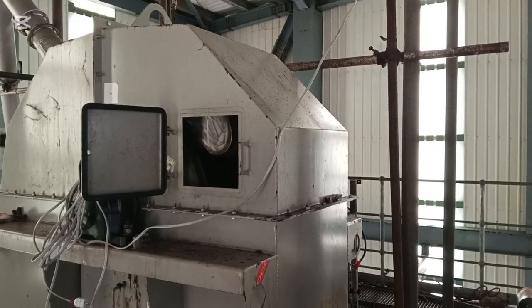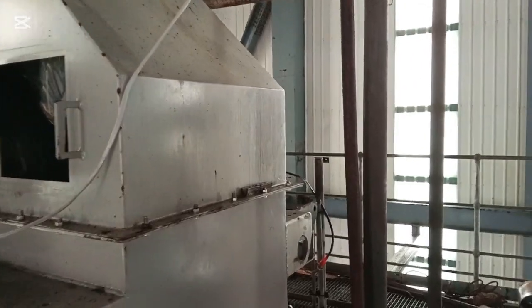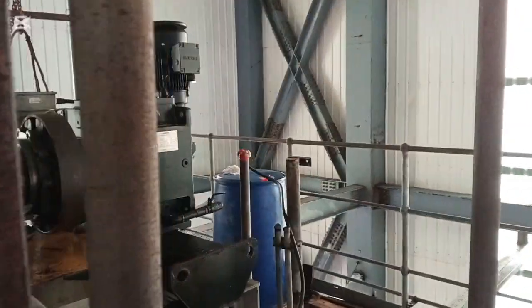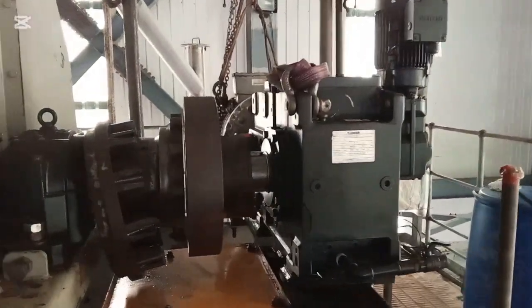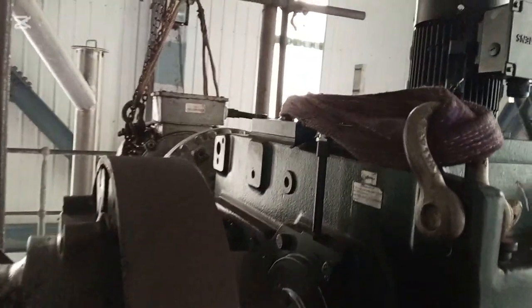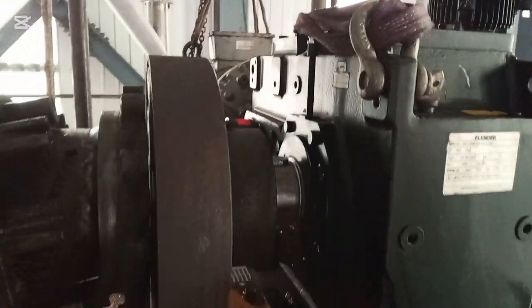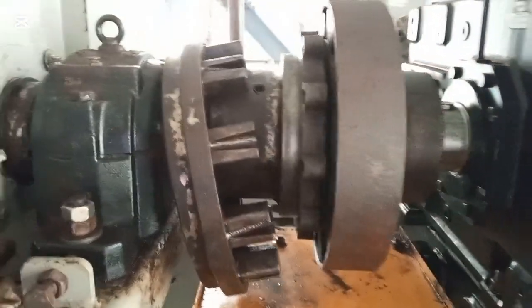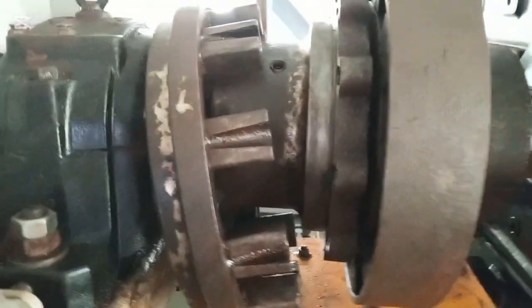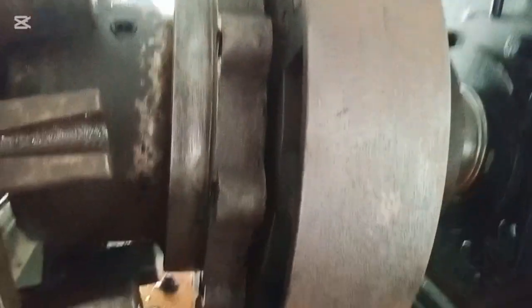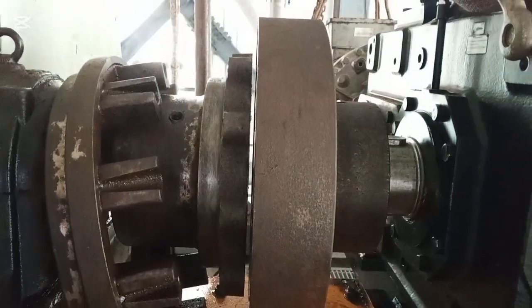This motor and the gear unit were not functioning properly, so at different times it was very hard to maintain the proper size of the urea granules. For this reason we needed to change this complete gearbox unit with a new one.